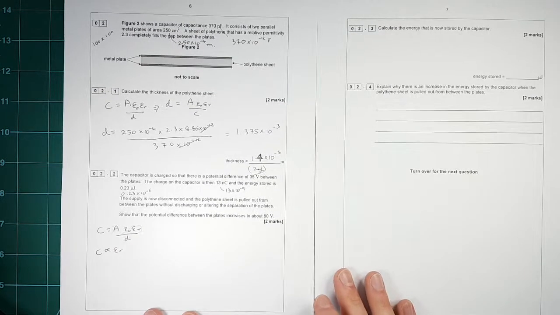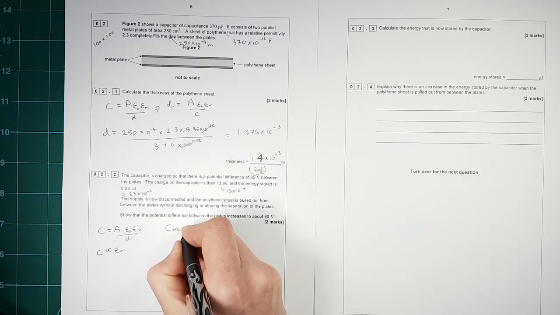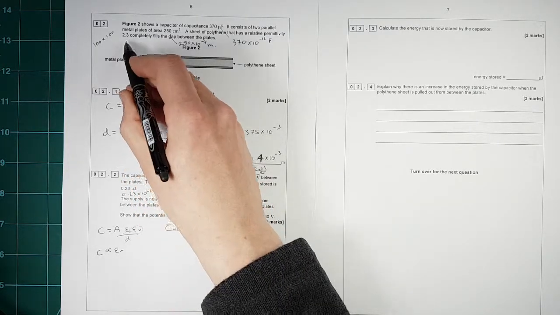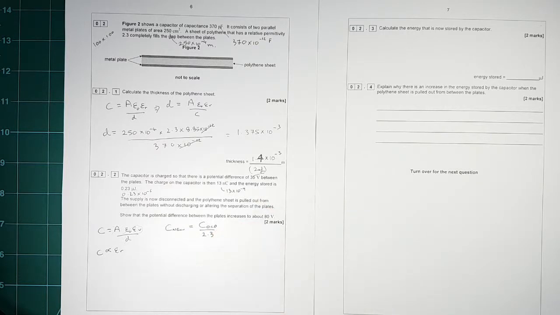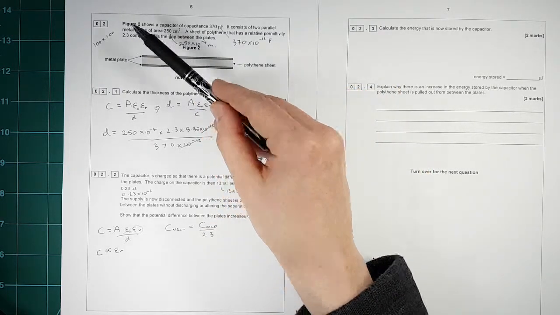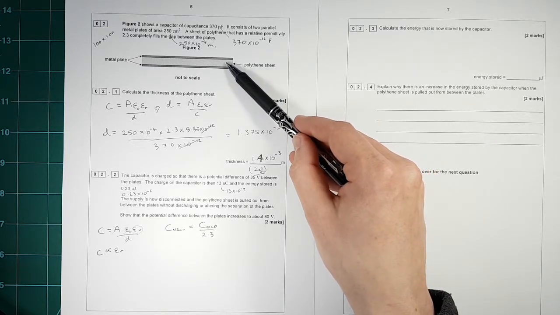So that means the new capacitance is going to equal the old capacitance divided by the previous relative permittivity. We've reduced the relative permittivity from 2.3 down to 1, because the relative permittivity of free space is 1.